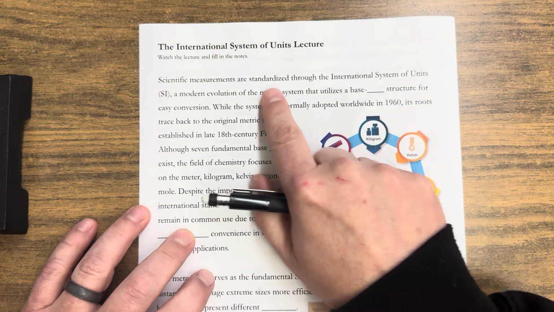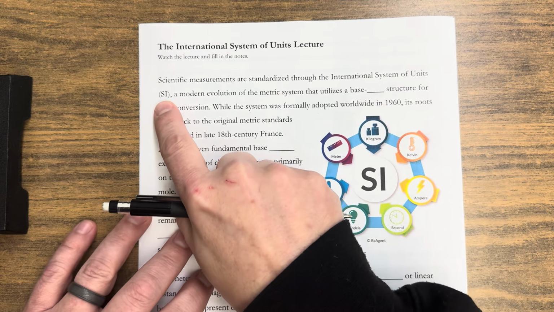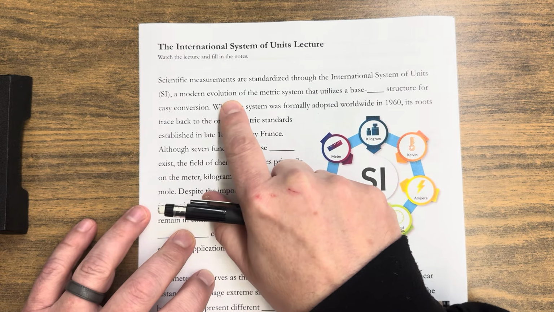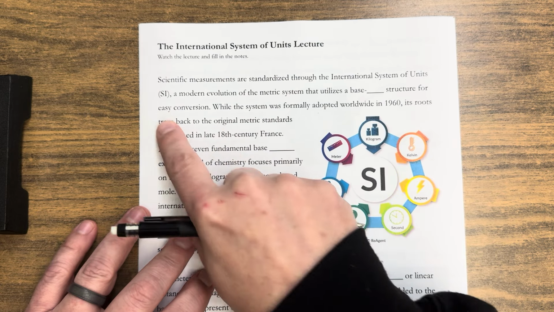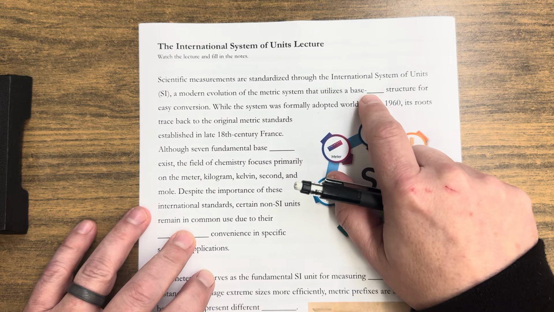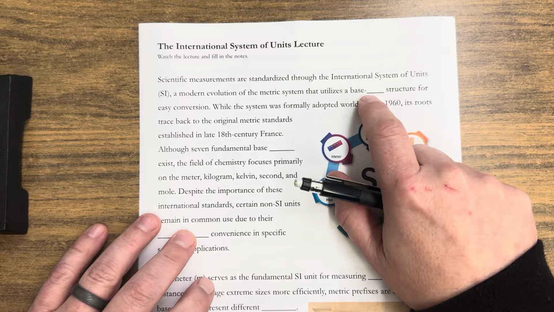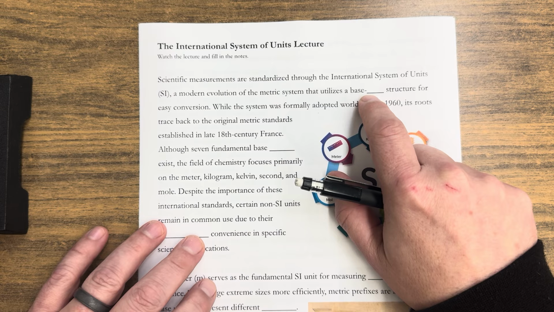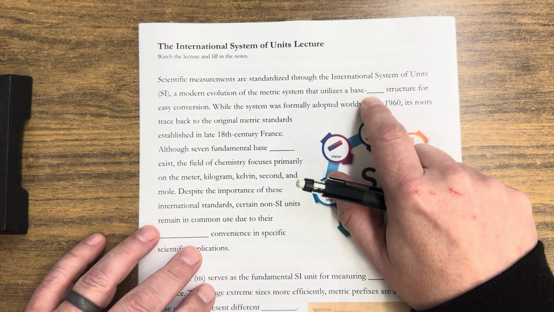All right, scientific measurements are standardized through the International System of Units, or SI, a modern evolution of the metric system that utilizes a base 10 structure for easy conversions. So base 10 structure is good because everything is around the number 10. A difference would be feet, right? Well, feet is not divisible by 10 inches. It's 12 inches in a foot. So that's a different base.